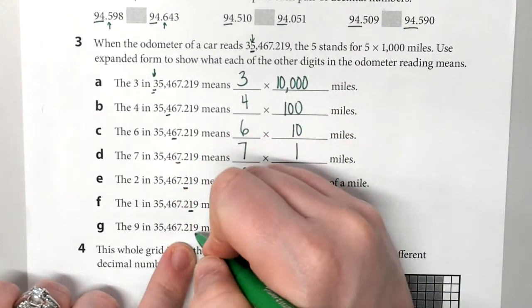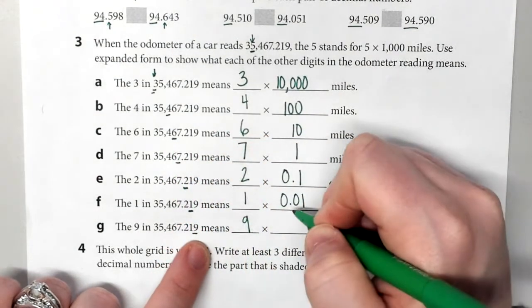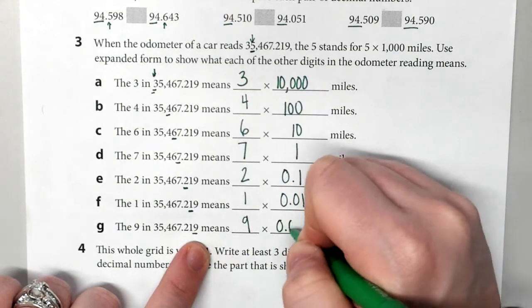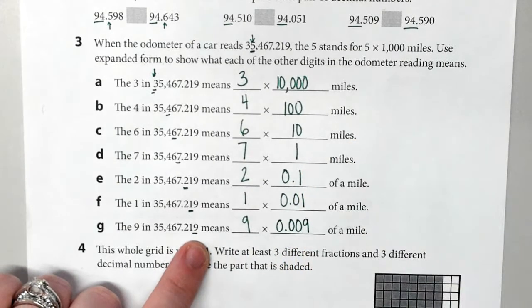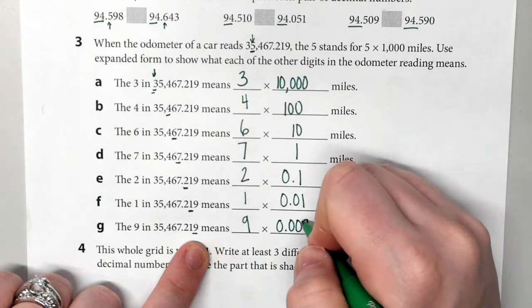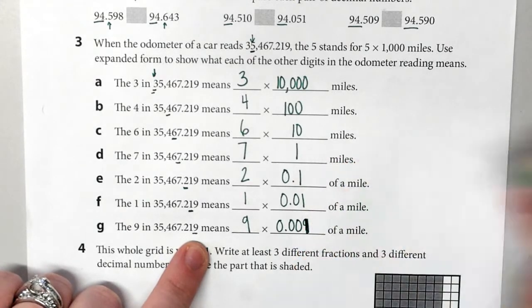And the 9 means 9 times, what place is it in? The thousandths place. Whoops. Should be a 1. Sorry, the thousandths place.